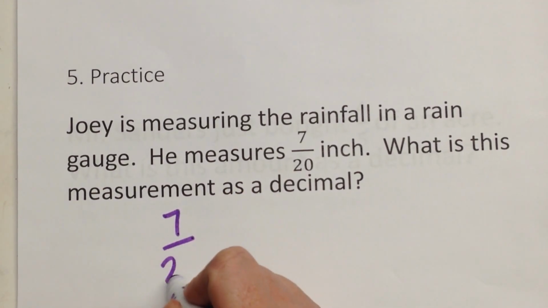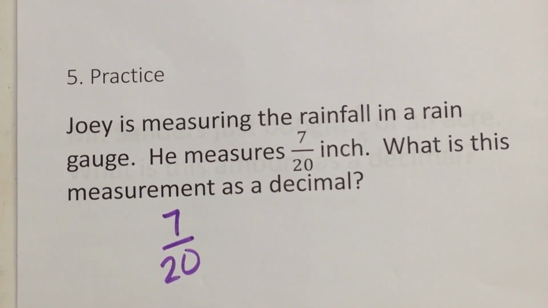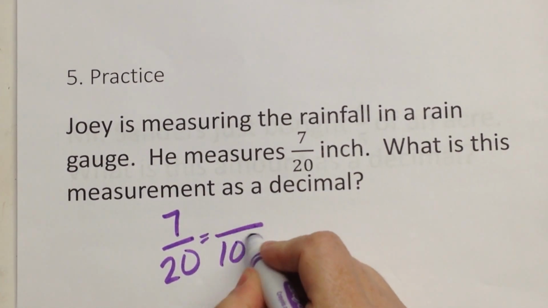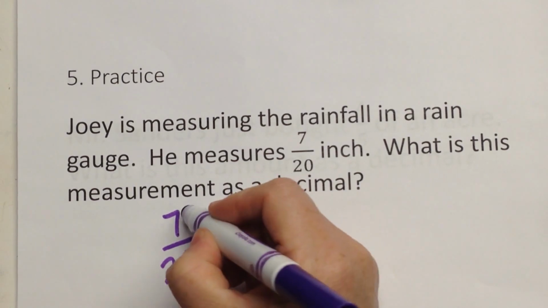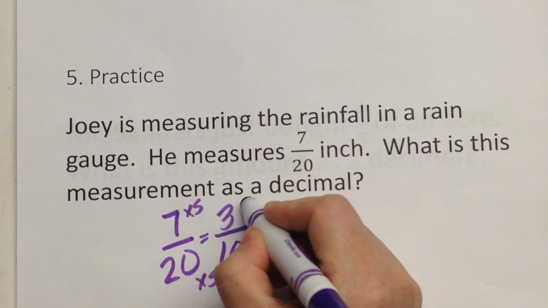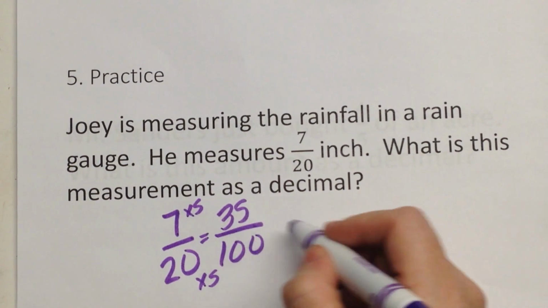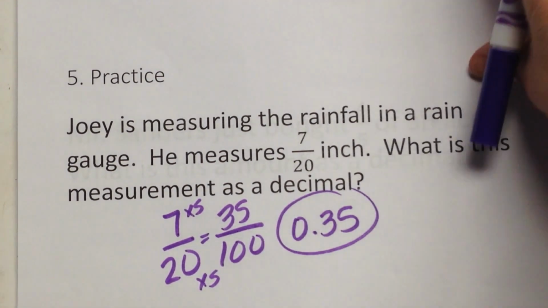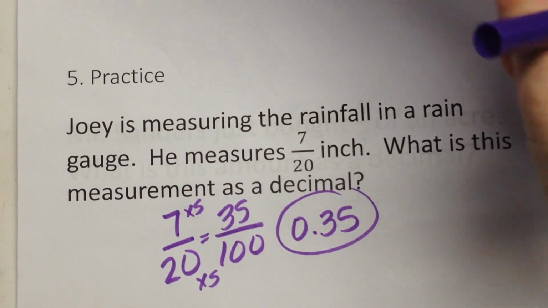So we just write down 7/20ths. Now, my decimals, my place value, deals with tenths and hundredths. So what I can do right here is make this an equivalent fraction with a denominator of 100. So 20 times 5 is 100. 7 times 5 is 35. 35 100ths is 0.35. That's all there is to it.